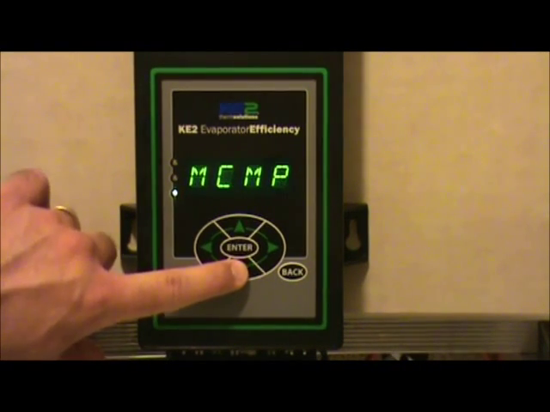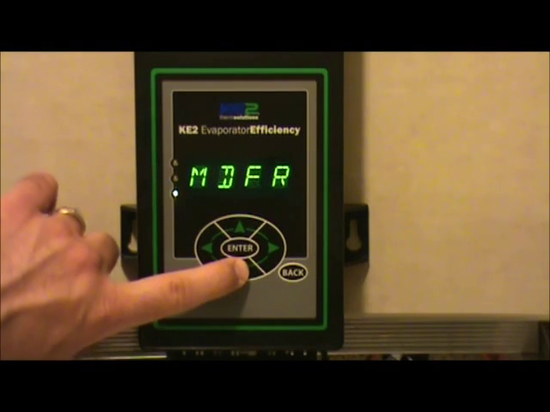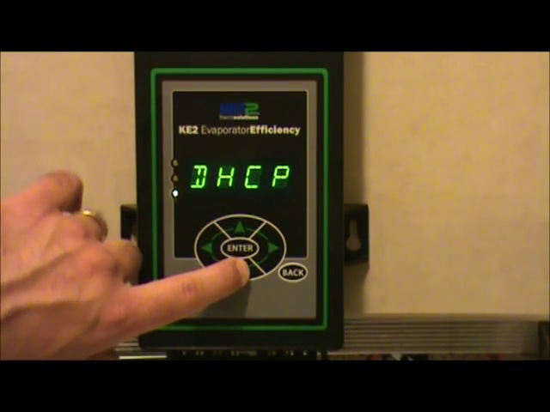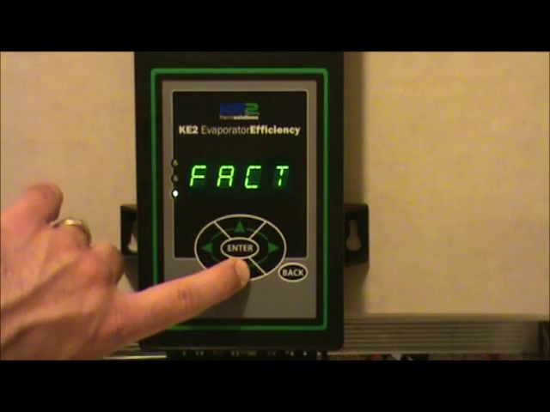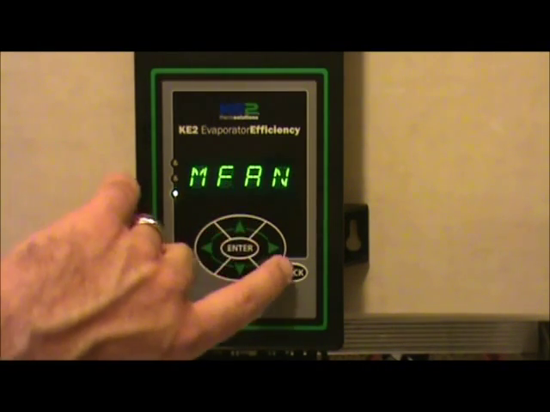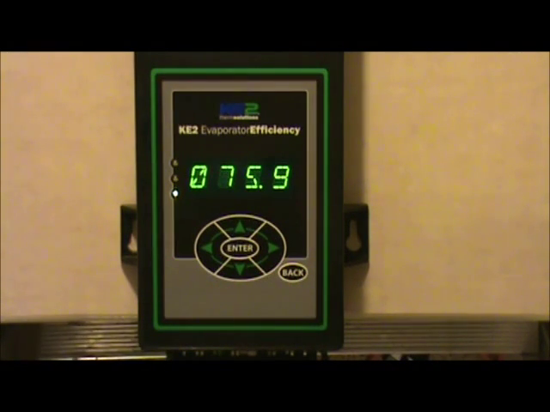I can manually move a compressor relay position, a defrost relay position, or a fan relay position to check fans, defrost heaters, compressors, or solenoid valves, and relays. I can also do a factory reset of the controller through this position as well. Again, hitting the back button will get me back to the room temperature readout. So that's basically how you navigate through a KE2 Evaporator Efficiency Controller.